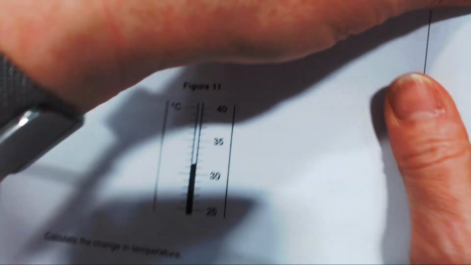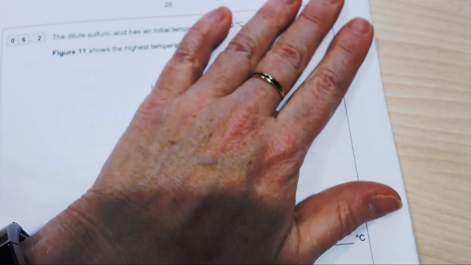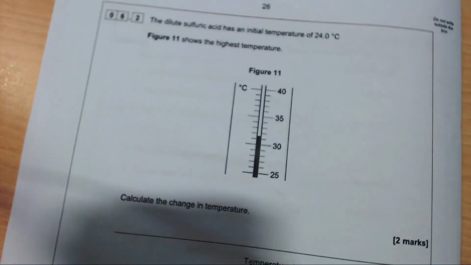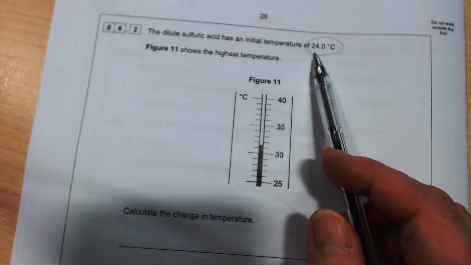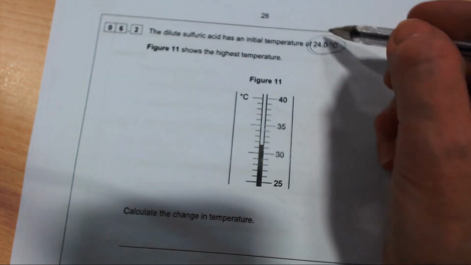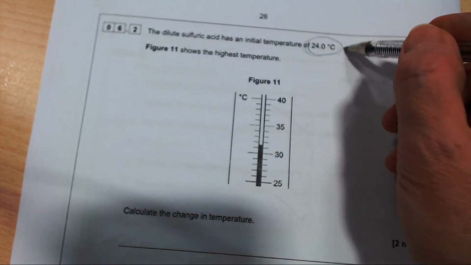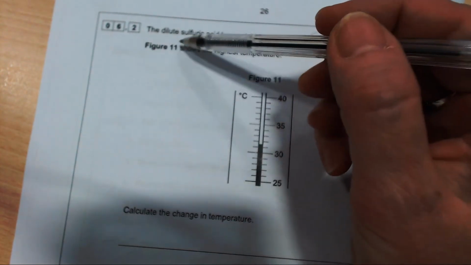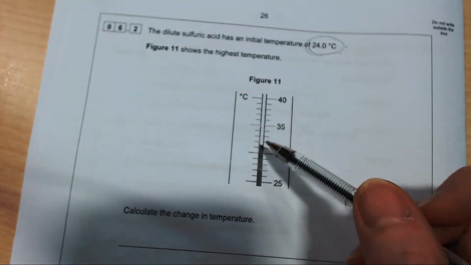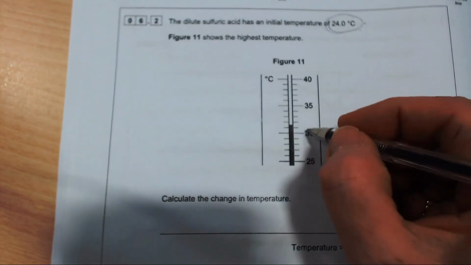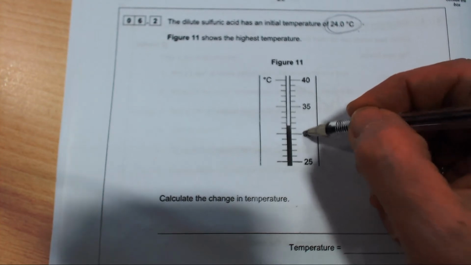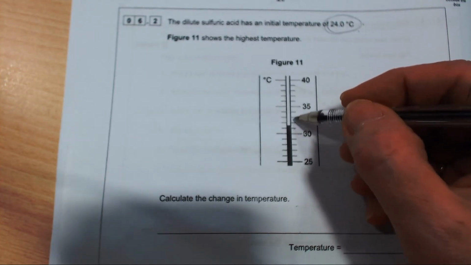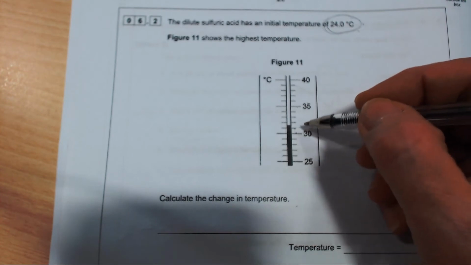Okay, over the page. Right, dilute sulfuric acid has an initial temperature of 24 degrees centigrade. You notice first thing I did was circle that. They're telling me for a reason. Figure 11 shows the highest temperature. Calculate the change in temperature. So I'm going to need to read off this. I need to first of all work out what my scale is. So if I've got 30 and 35 there, 31, 32, 33, 34, 35. So each one of those must mean 1.